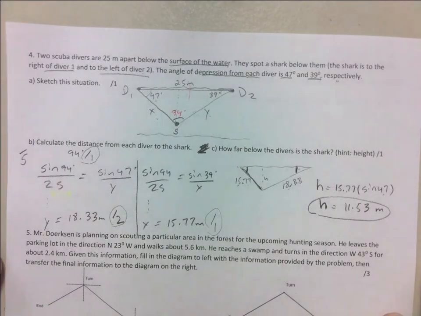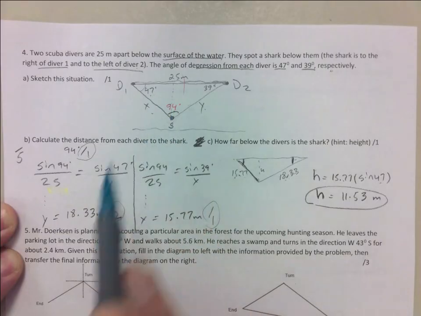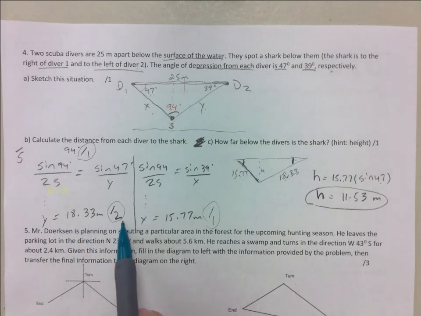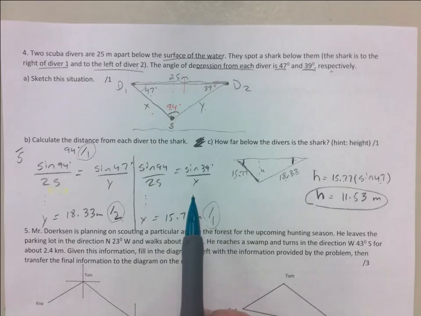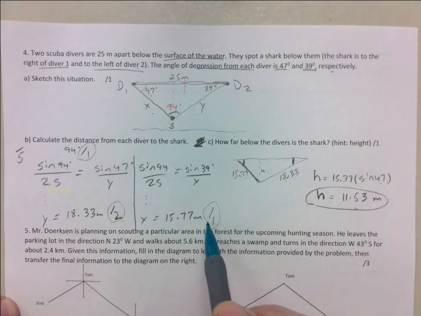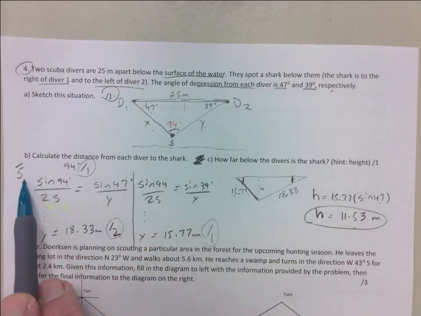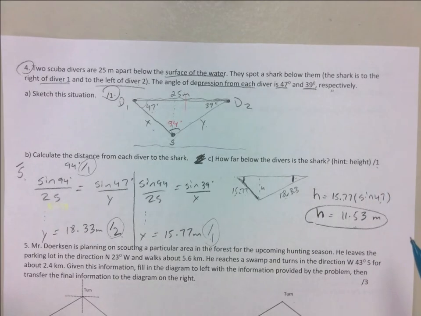This one is 5. So 1 for the 94, right? 2 marks for using sine law once to solve for one of the sides, and then 1 mark for using sine law again for the other side. So you decide how you want to spread it out. And we get one for A2. You get 1 for the sketch. So 4 in total is 1 and 5, that's 6. And another one is 7. 7 marks for question 4 in total.